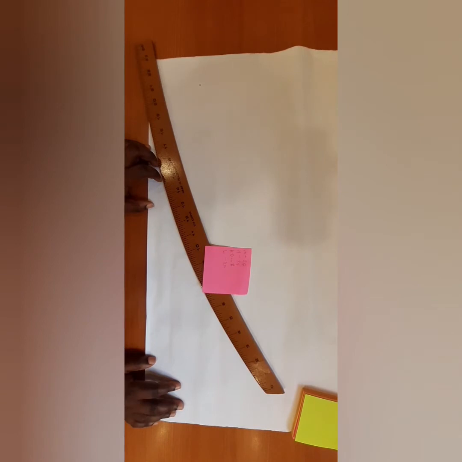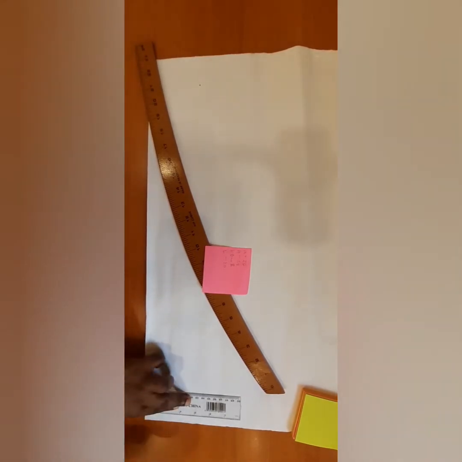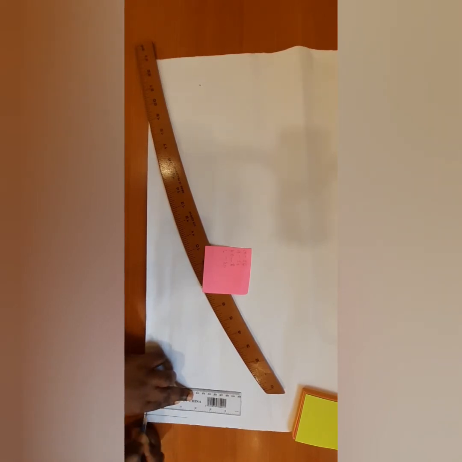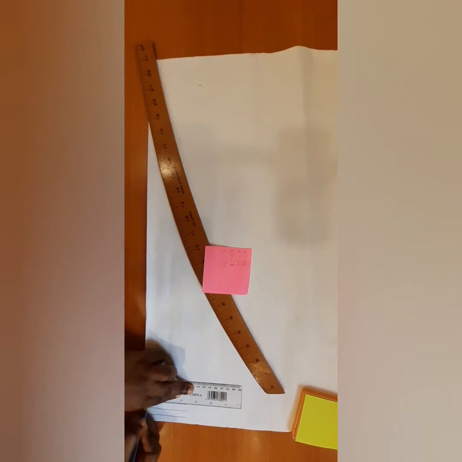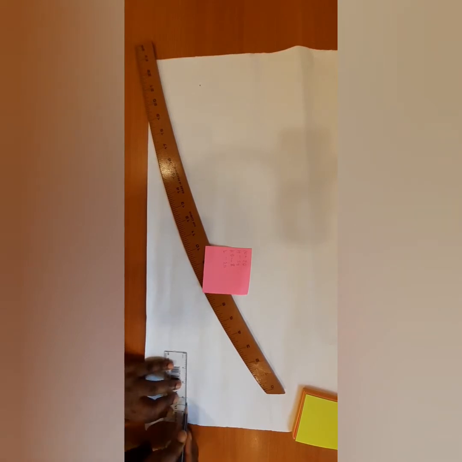Alright, so when you're done taking your measurements, I always advise that you transfer your measurements onto your pattern sheet for easy referencing. Your bottom right hand corner is a good place to do that. So I'll just transfer my measurements to my right hand corner. I'm just putting it in blocks.